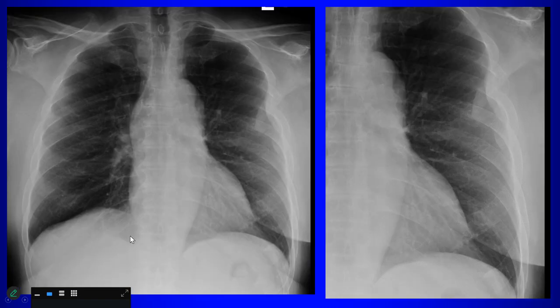Okay, how about now? What side do you think the abnormality is? The left. Okay, do we see anything? It's a very small opacity at the left hilum, maybe. Nobody sees anything.